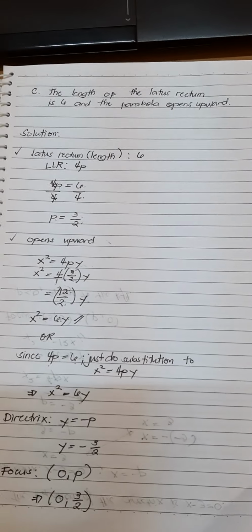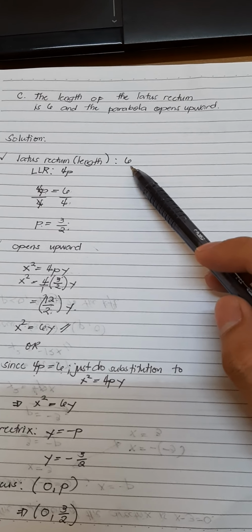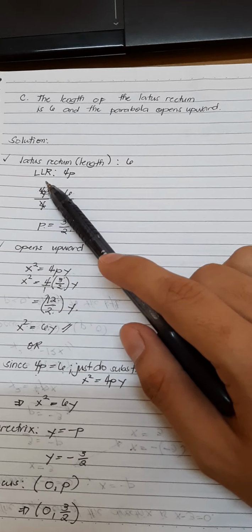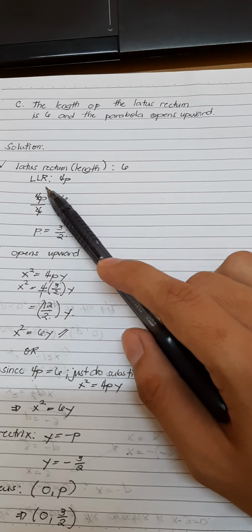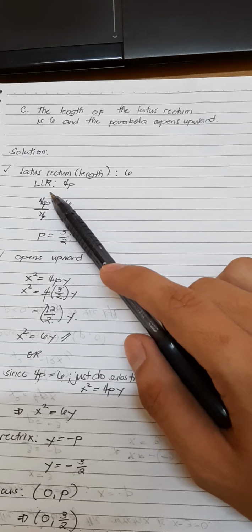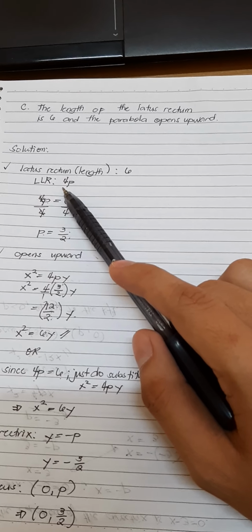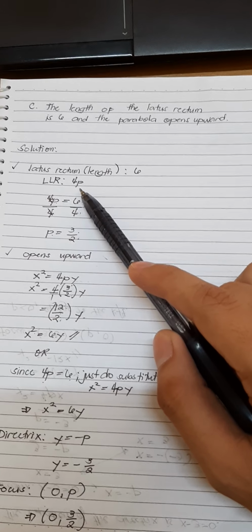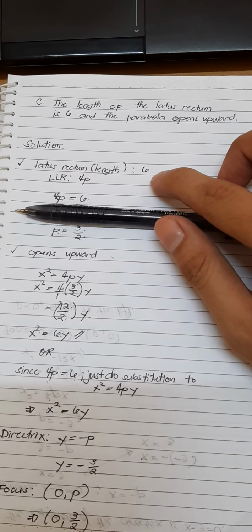Since the length of the latus rectum is given as 6, the formula of the latus rectum from the table given before in the characteristics of the parabola with vertex at 0, 0, is that the length of the latus rectum is equal to 4p. So it follows that 6 is equal to 4p.